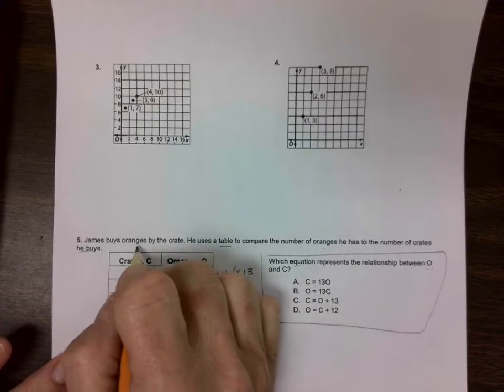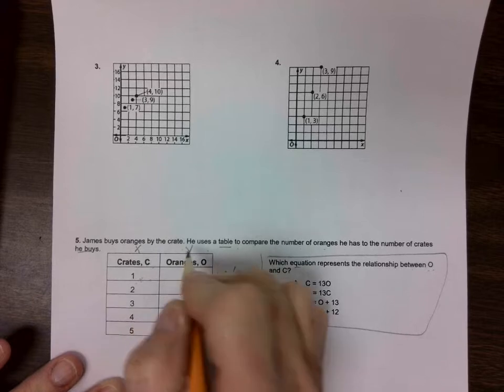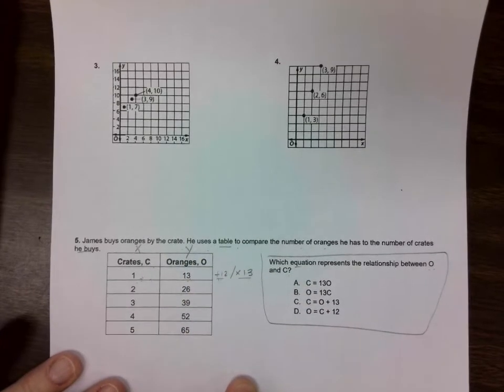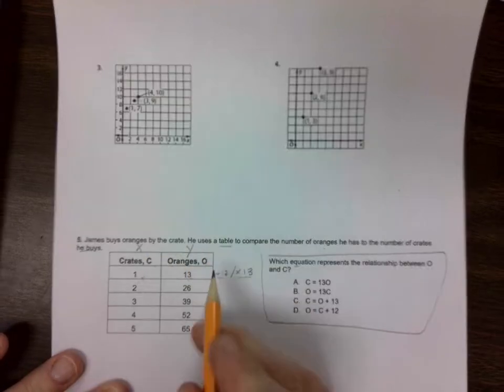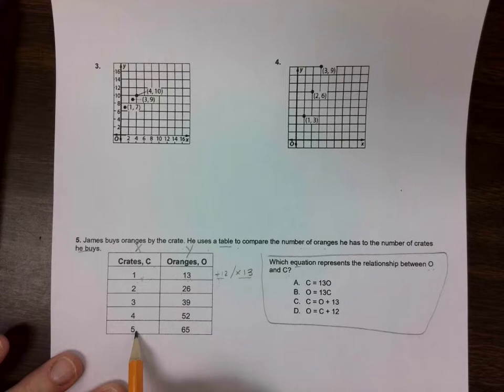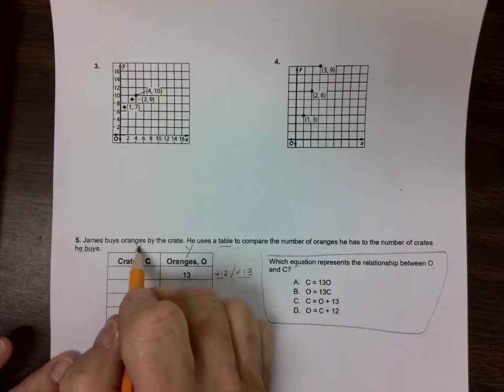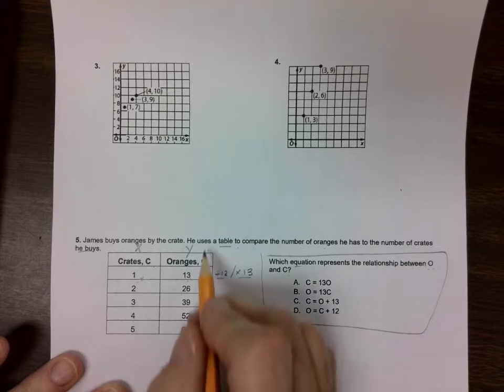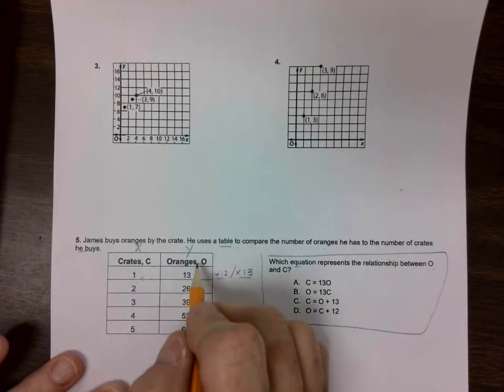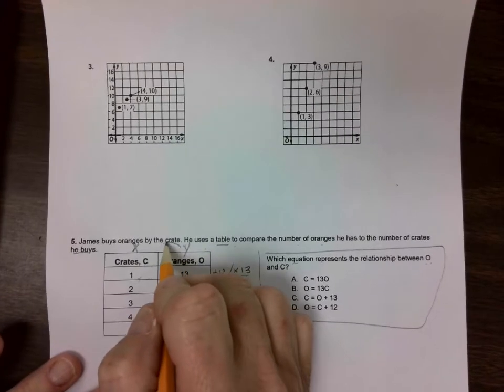So the first thing I want you to do is I want you to put your x up here and your y here to remember that x is your independent variable and y is your dependent. What in the world do I mean by independent and dependent variables? Well, if you notice, he's buying crates of oranges, okay, and the number of oranges he gets depends on how many crates he buys. So you're independent. He can buy as many as he wants, but that's going to determine how many oranges he gets.